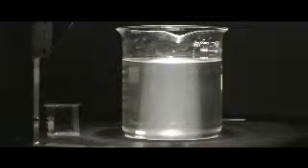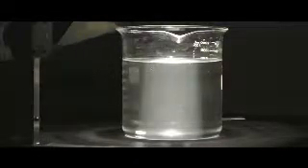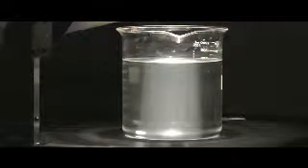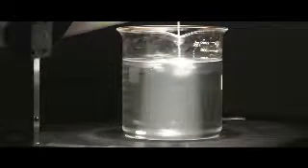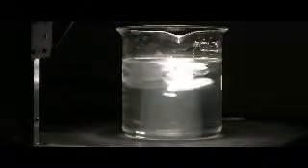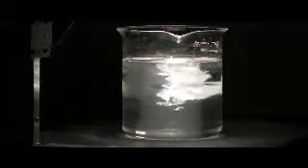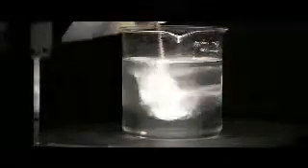So we'll just add a couple of drops of milk. These particles of milk will be suspended in the water, and they then will affect how the water refracts or disperses the light.